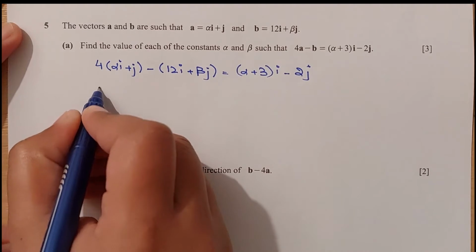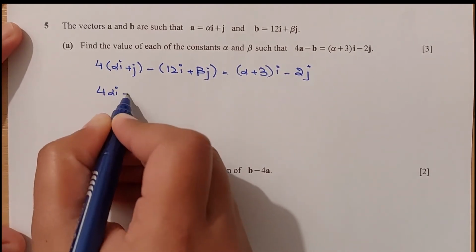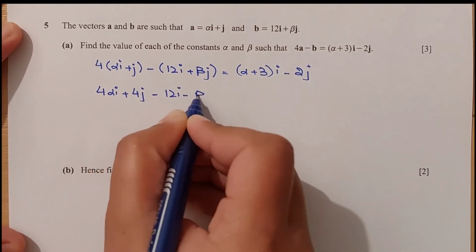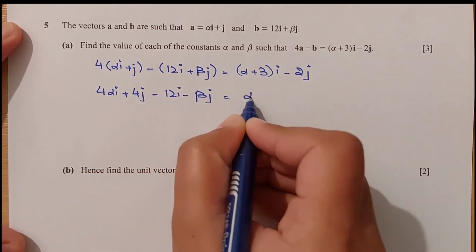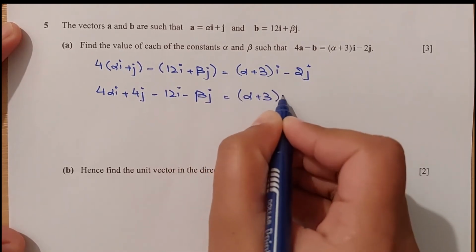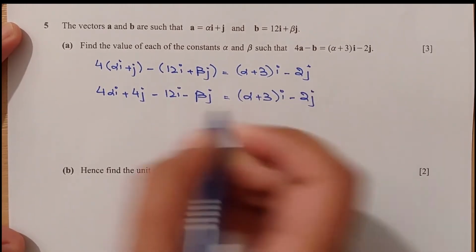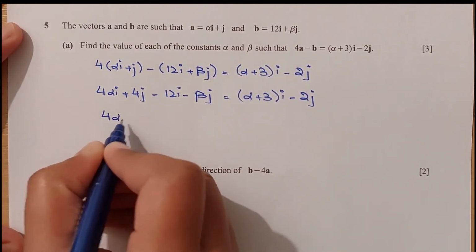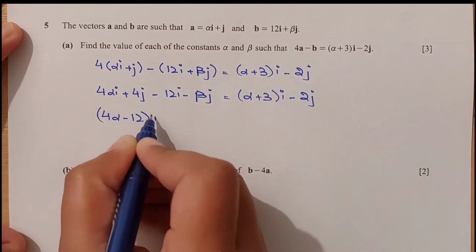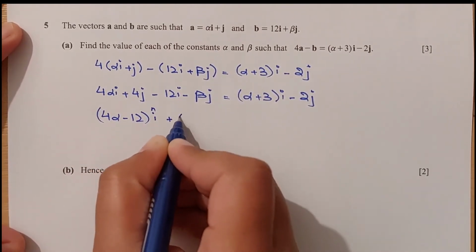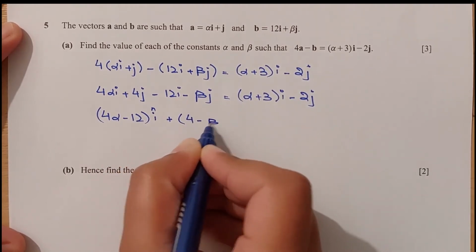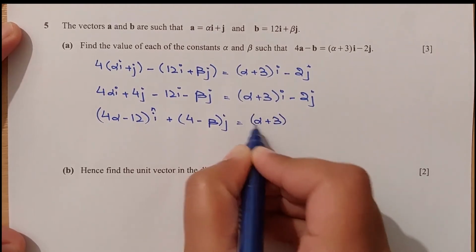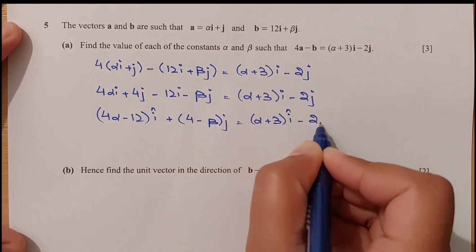So let me simplify this. So 4 alpha i plus 4j minus 12i minus beta j. This equals alpha plus 3 into i minus 2 into j. Okay, let me simplify the i unit vector. So we have 4 alpha minus 12 for the i unit vector, and for j, we have 4 minus beta for j. This equals alpha plus 3 i and minus 2j.